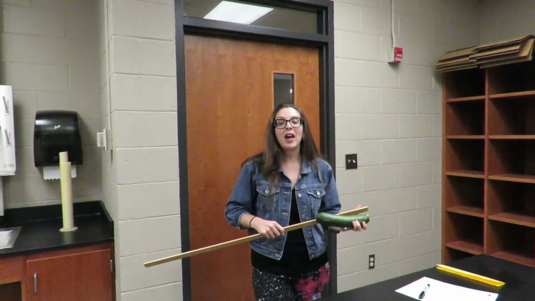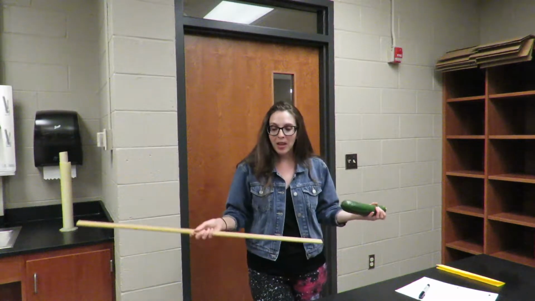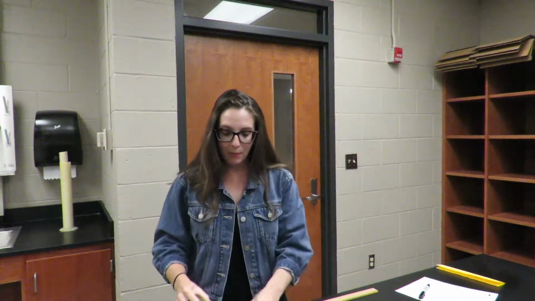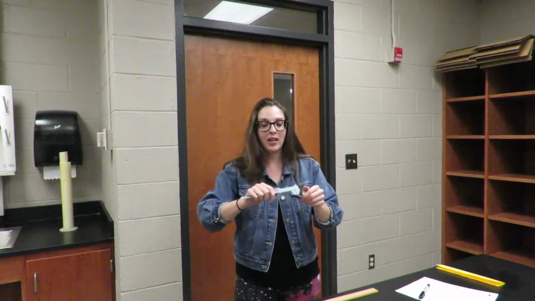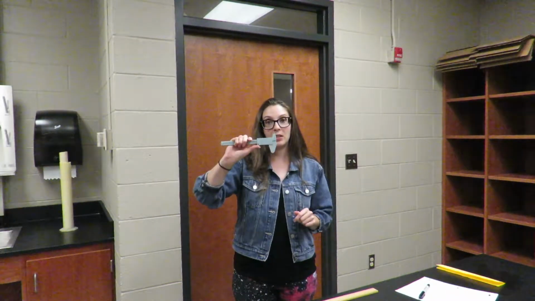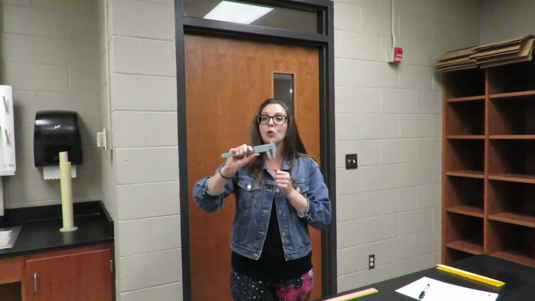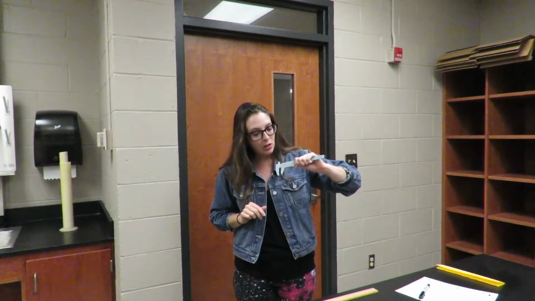Now, every device has an uncertainty on it. We've got our meter stick here, but a caliper is a device that helps us measure smaller objects, or smaller distances, more precisely. The uncertainty on a caliper is 0.01 millimeters.